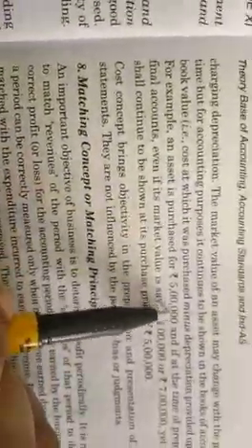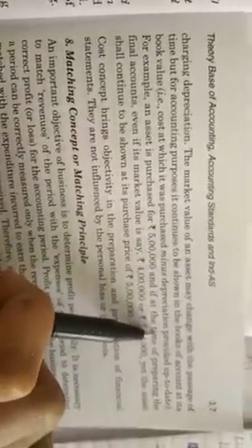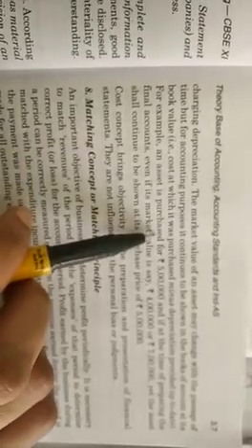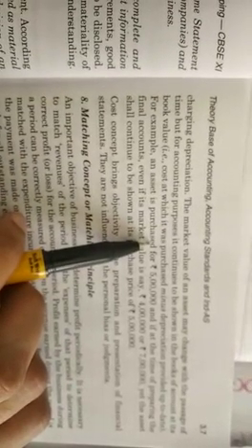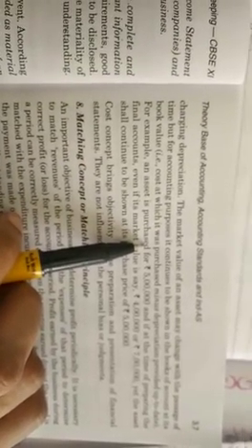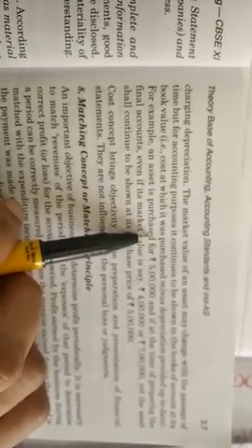For example, suppose an asset is purchased for 5 lakh in the month of May, and in the final accounts it is recorded as of 31st March, and 31st March of the next year.